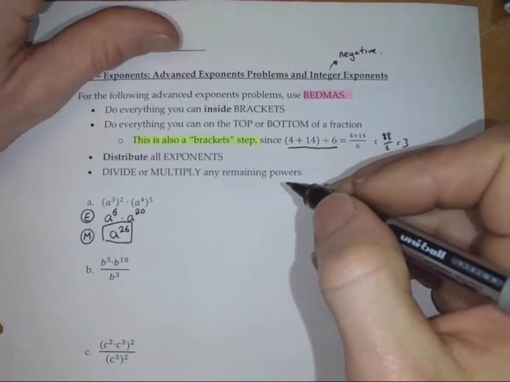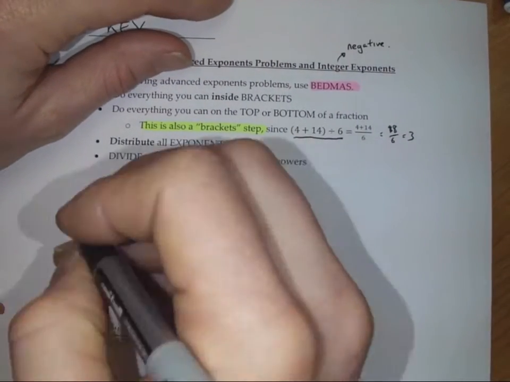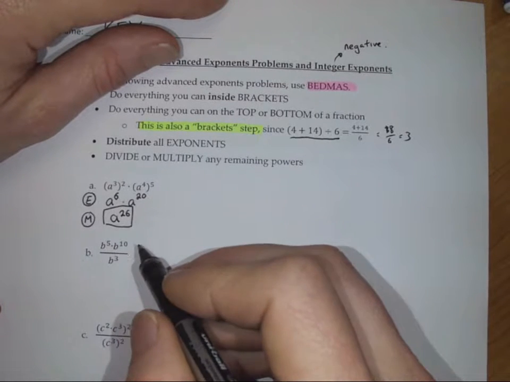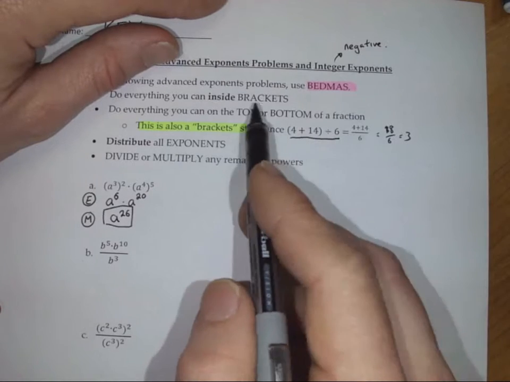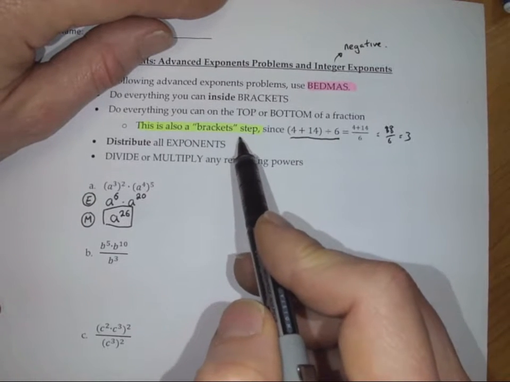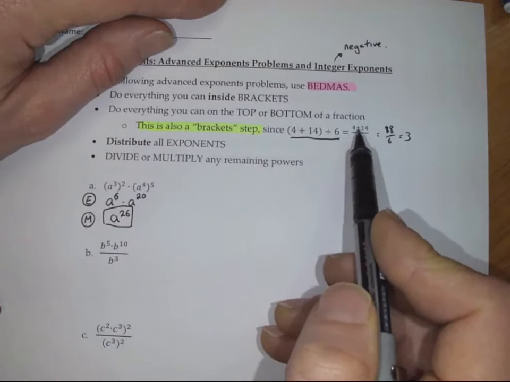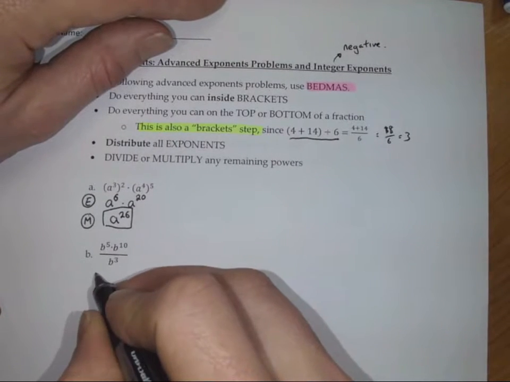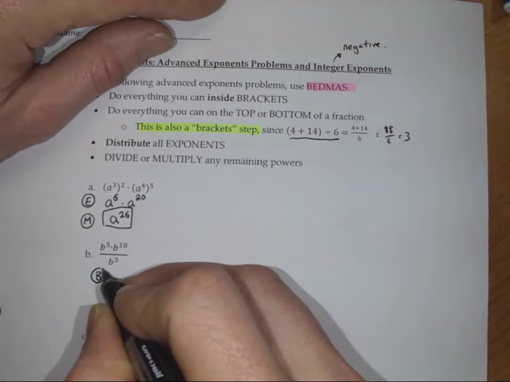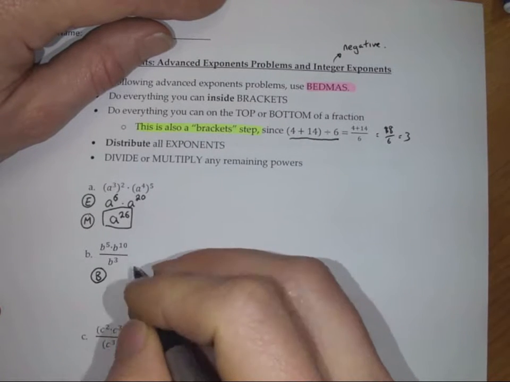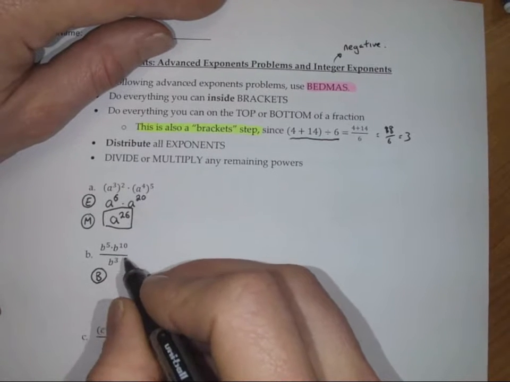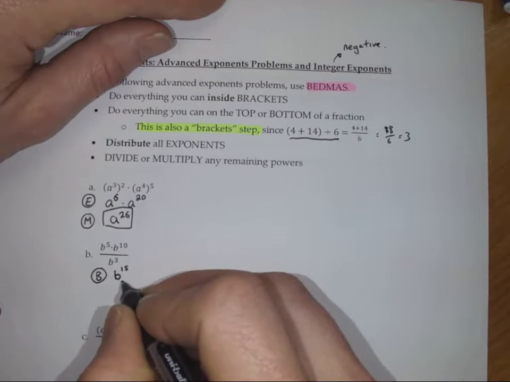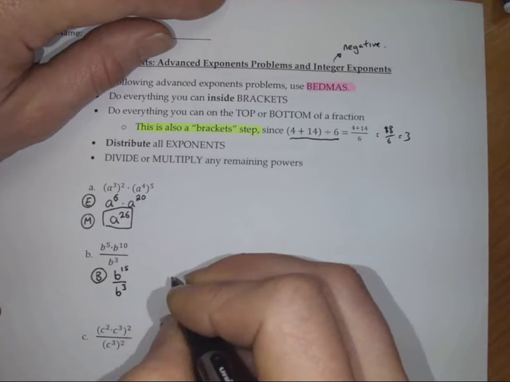All right. Next, we will take a look here and say, okay, well, I don't have any brackets here either. However, I do have something that's like brackets, which is to say I have a fraction, and I have operations I can do on the top of the set of brackets. And so as a bracket step, which I'm going to label brackets, I'm going to do a little multiplication inside the brackets. Of course, there aren't brackets, but I'm calling it a bracket step. So I'm going to add these exponents together. I've got b to the power of 15 over b to the power of 3, or b cubed.